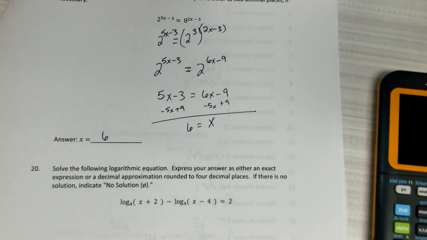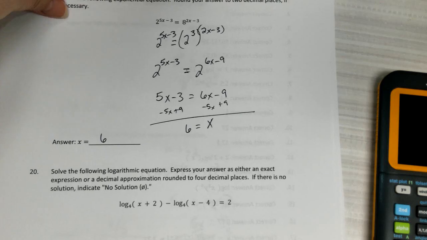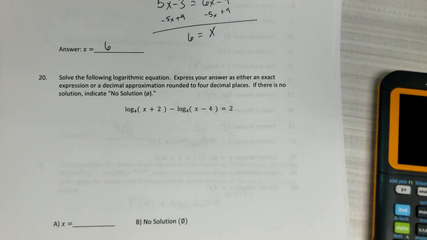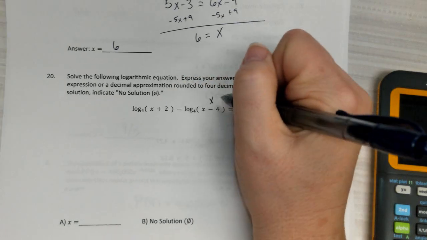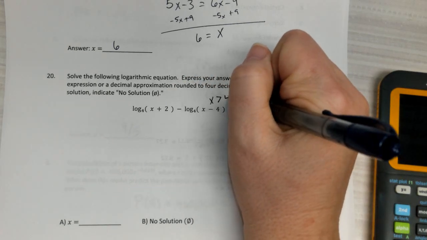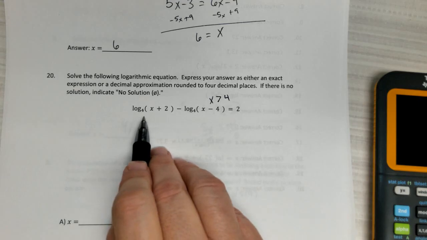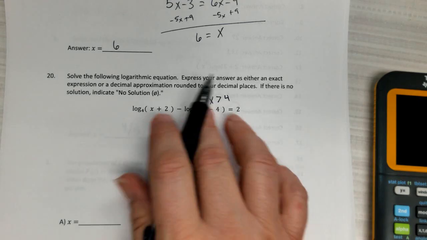Okay, now number 20 is from 7.5. You want to be aware of your restrictions. X has to be what? Yeah, greater than 4. Okay, so the first thing I want to do is condense this.